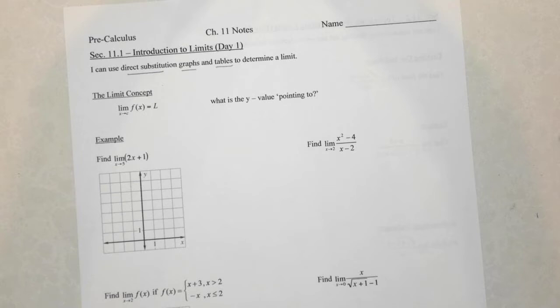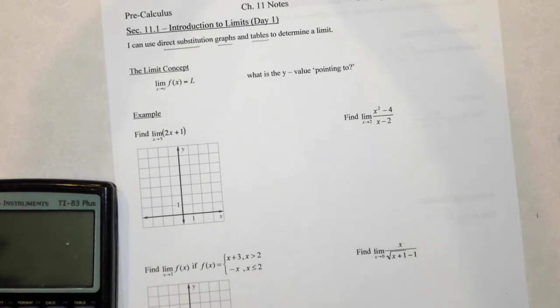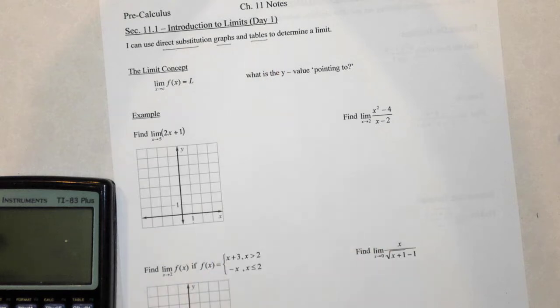And there's a variety of ways to find the limits depending on the function. If there was just one way that worked for everything, I would show you that, but there's not. So today you can see we're going to be looking at direct substitution, graphing, and tables because those are the first three that you always kind of try. And then we'll be looking at some more complex things as we go because I know you love complex things.